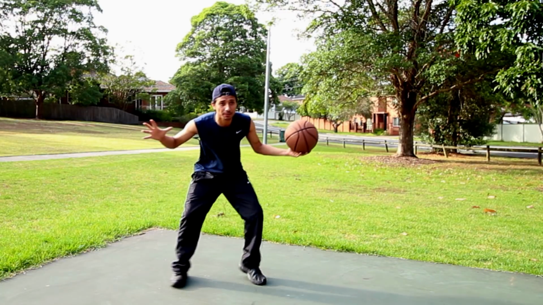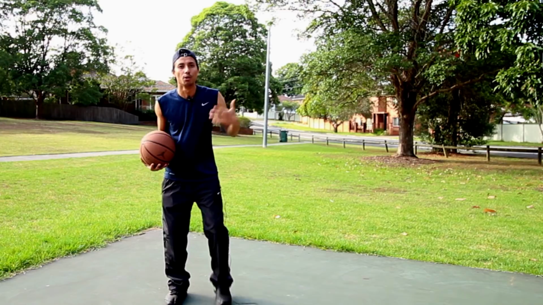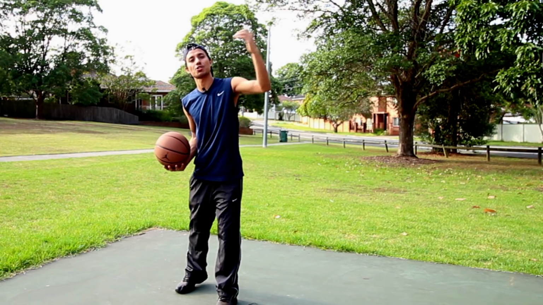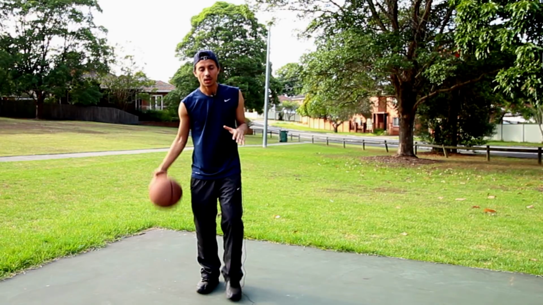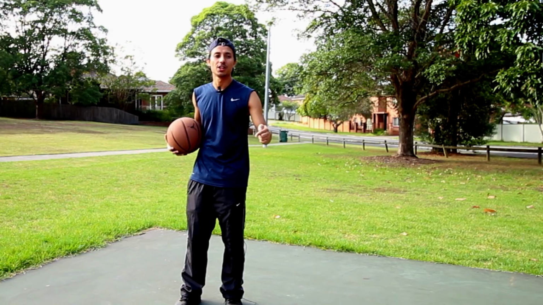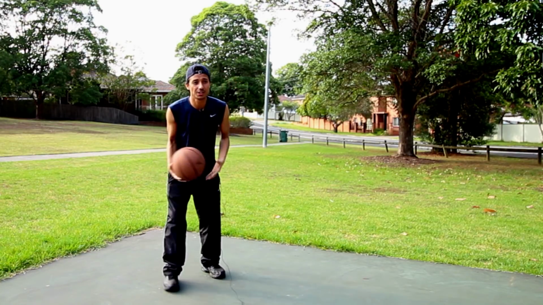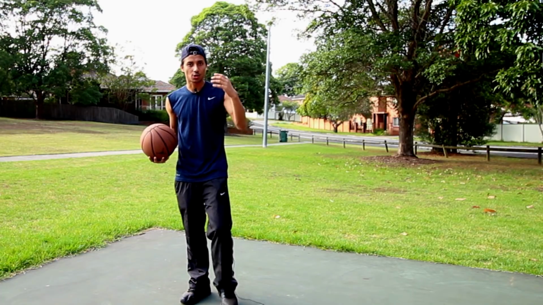If he's well established, you have to make some moves to go across him, or do some faking. But if the defender is not well established, he's just trying to block you, then that's a foul, okay? And that's called a blocking foul.